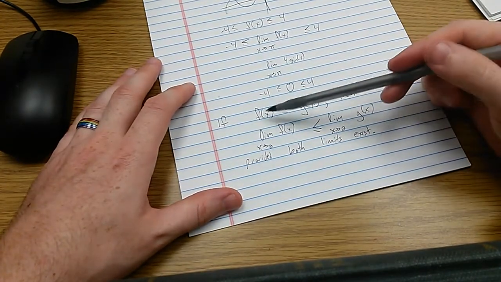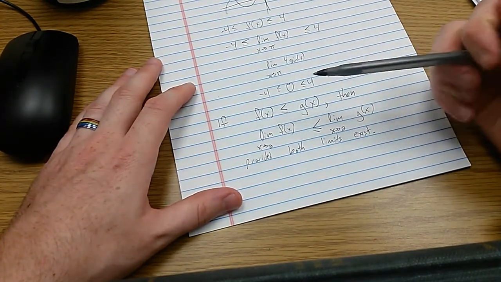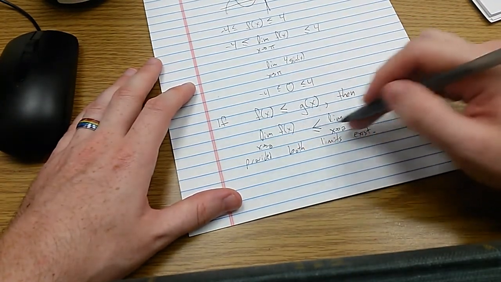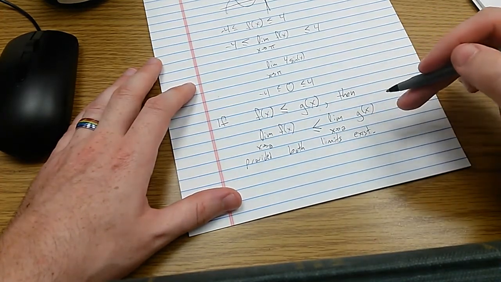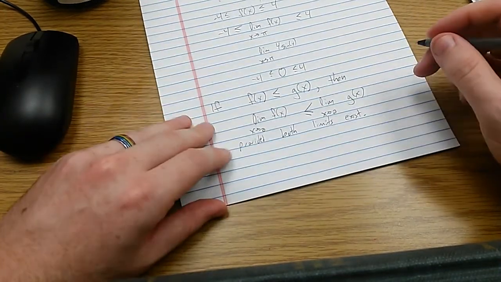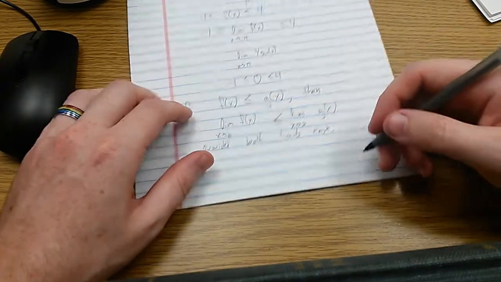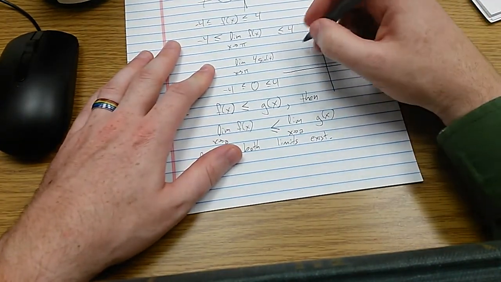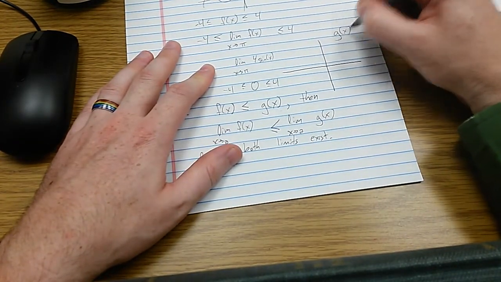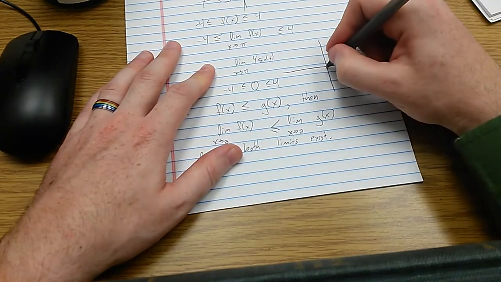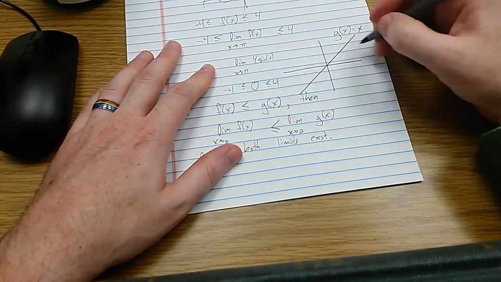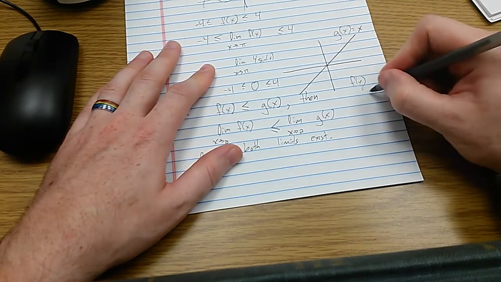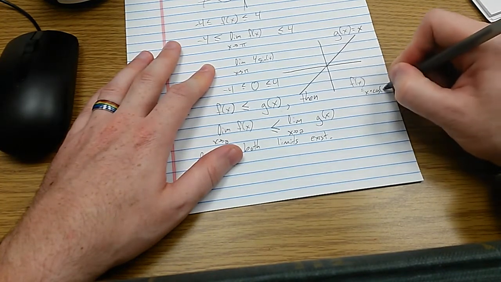So the fact that my y values for the function f are bounded by the y values for the function g means I can say the same thing about both of these limits. Now, graphically, you can imagine this. Let's say that I have some function g of x equals x, like so. My function f of x is going to be x times the cosine of x.